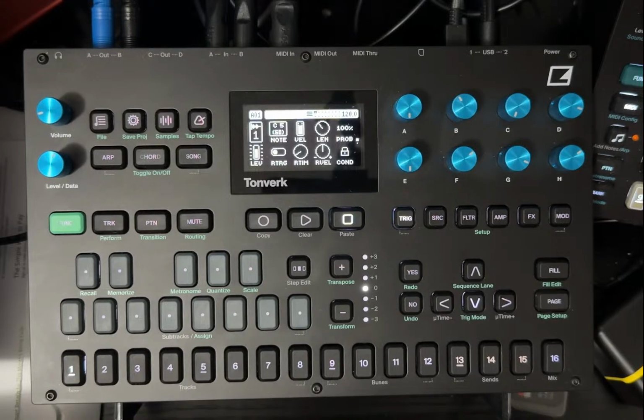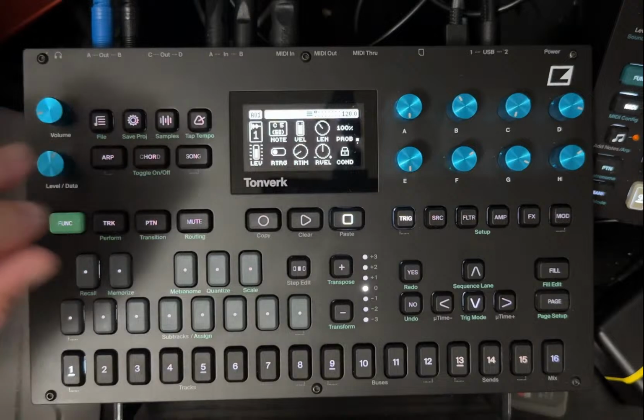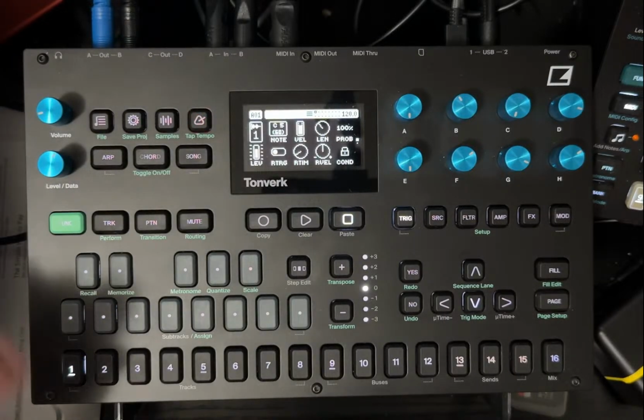Oh, no wonder. It doesn't let me check that. Anyway, we're back. Hopefully you can see it. Hopefully it doesn't mess up that much.